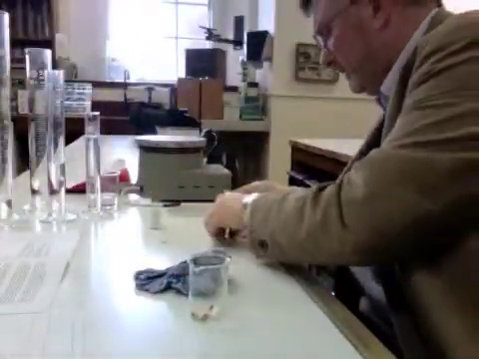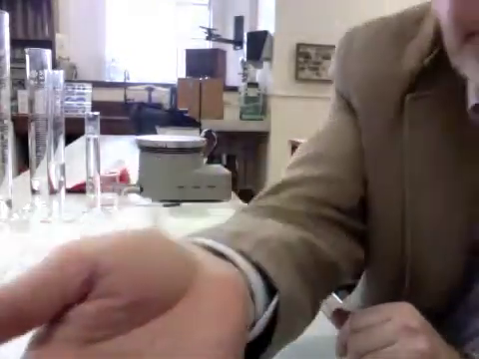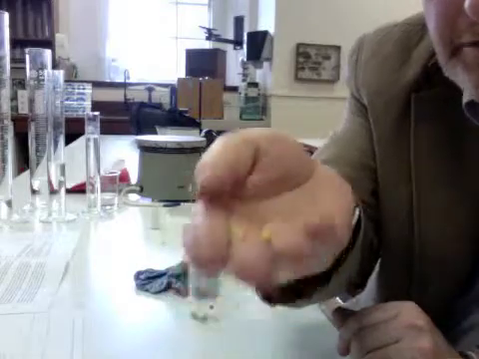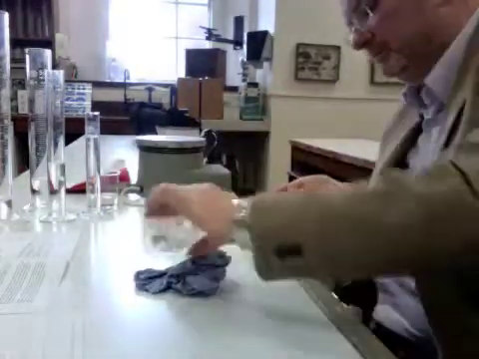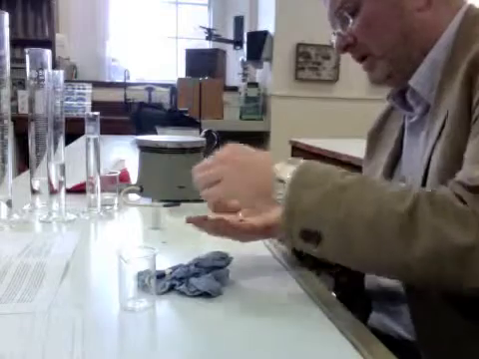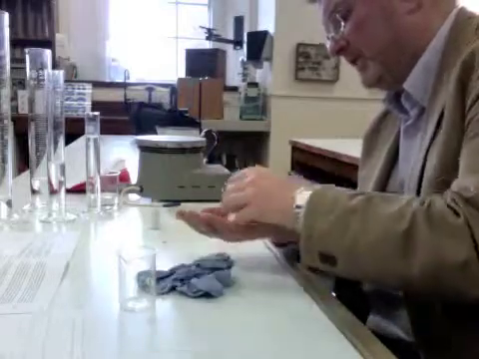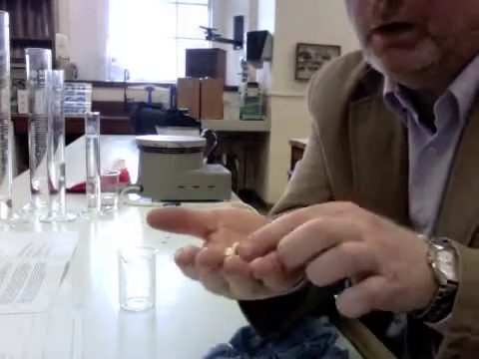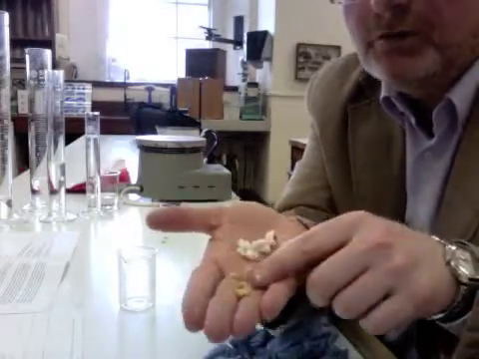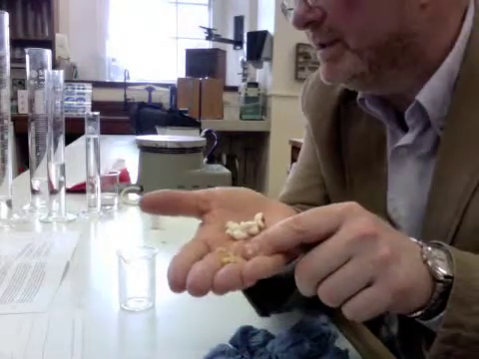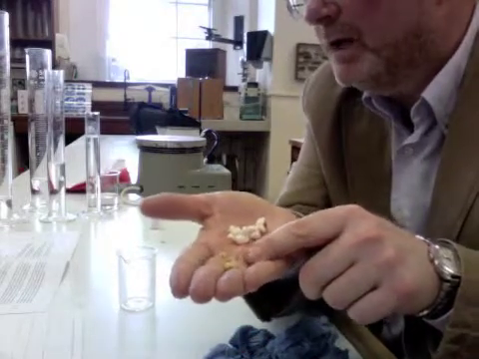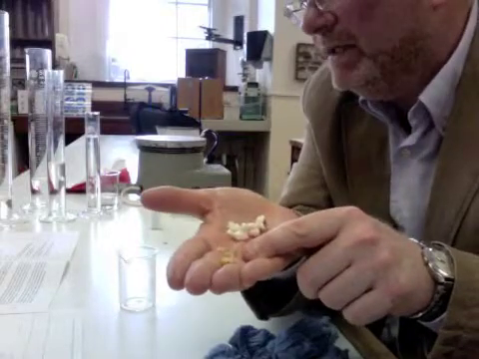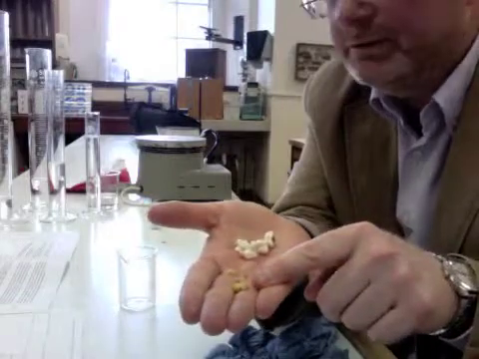Now here's what I made them from. I made them from these kernels. Okay, and I've got 4 kernels. So I've got 4 popped corn and 4 kernels. And the question is, the popcorns, do they have less, more, or the same amount of maize compared with the grains?